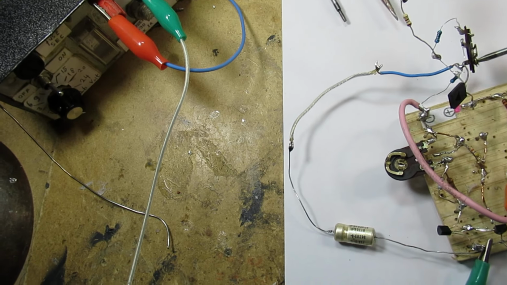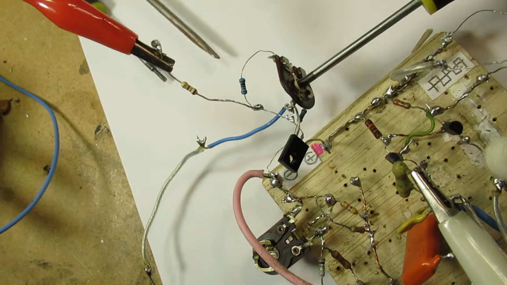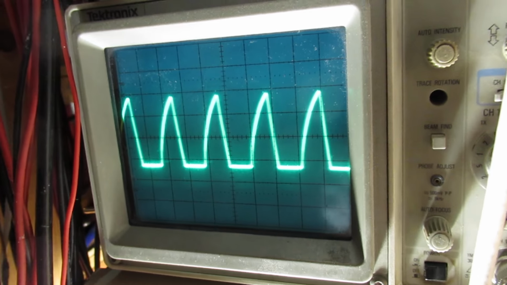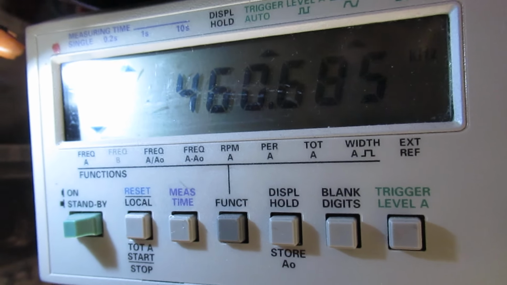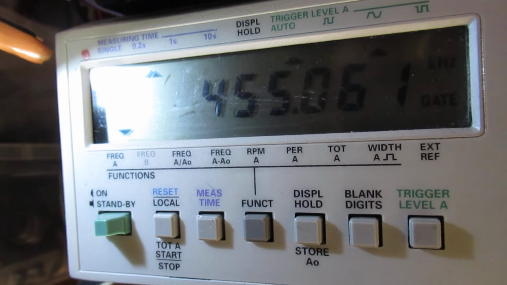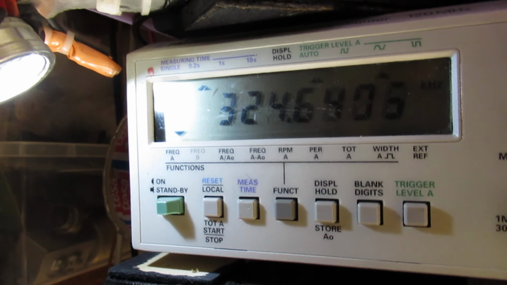Turn the frequency potmeter again. Here, this one with a screwdriver. Let's see what happens. And yes, we see a substantial change in the frequency. 455 kilohertz, 3 to 4 kilohertz.